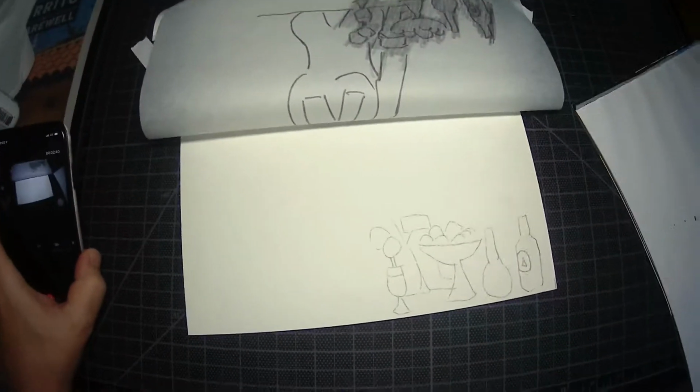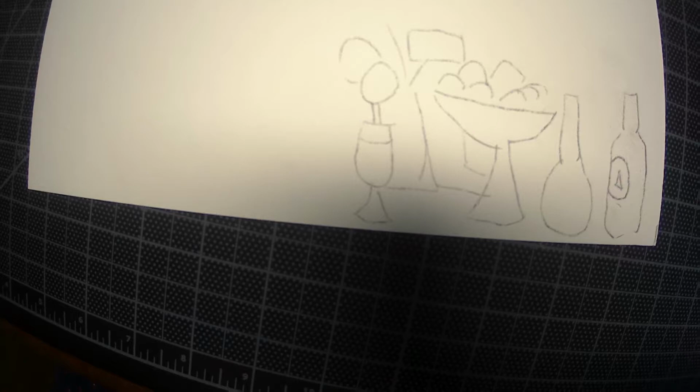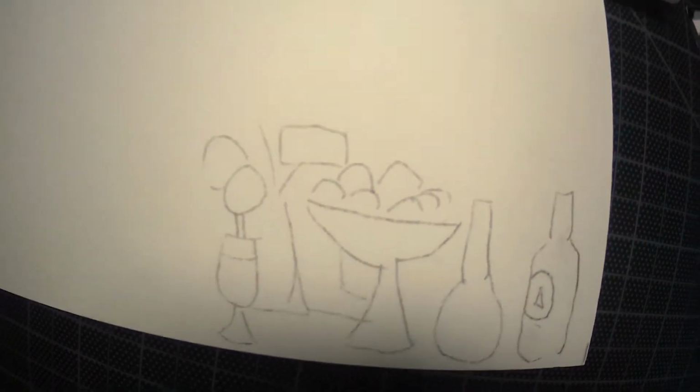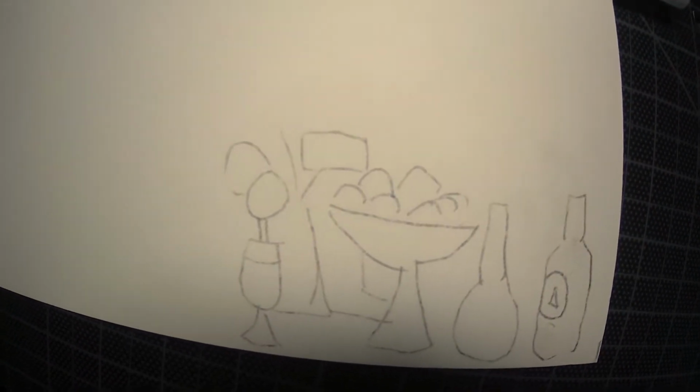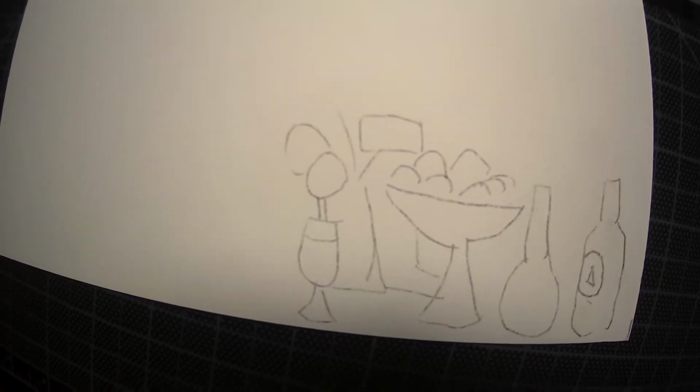I'll actually get a little bit closer in on that. There you go. Oops, sorry, I'm blocking the light. There. Right, now maybe you can see it a little bit better. Anyway, so that's how you do the graphite transfer. And now we move on to the fun part, the painting.